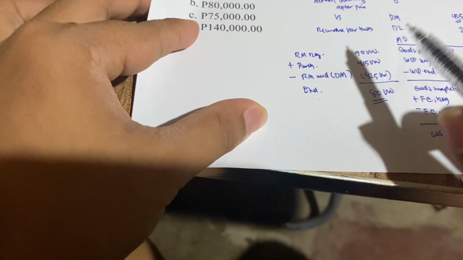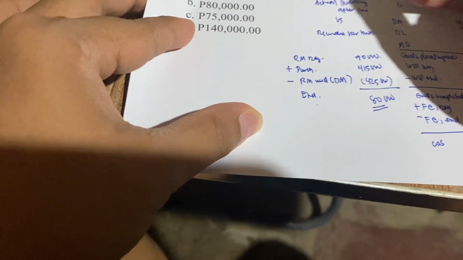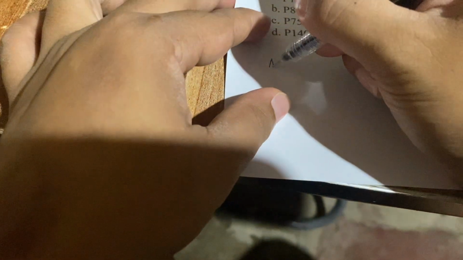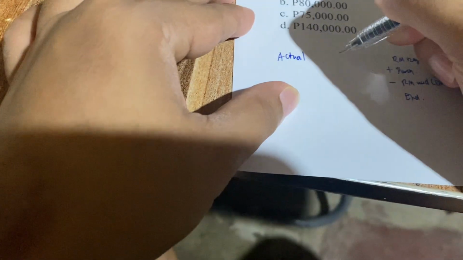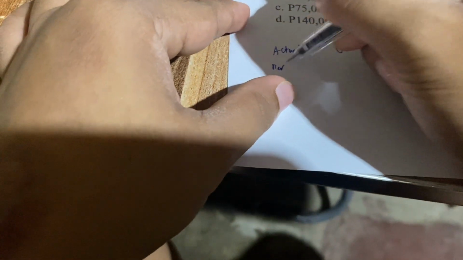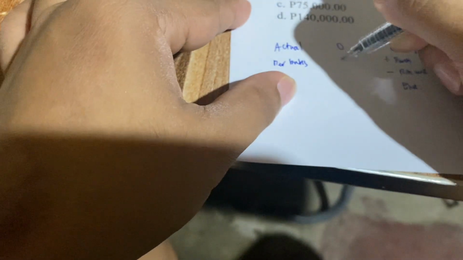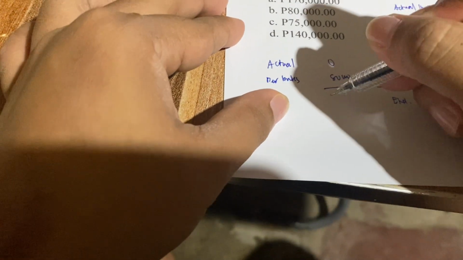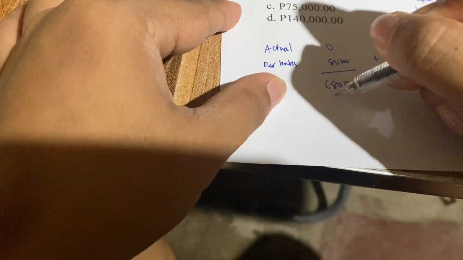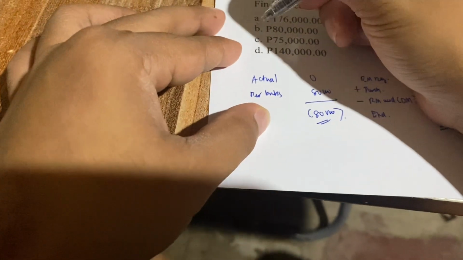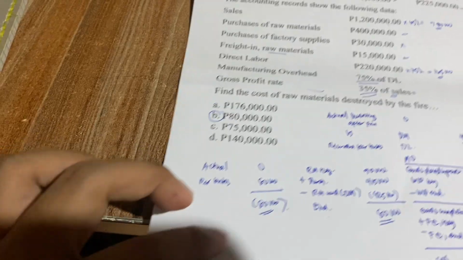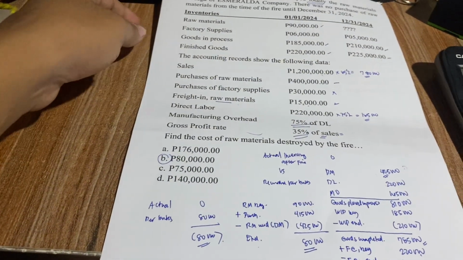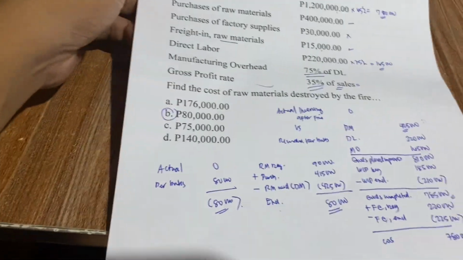And, since per books is 80 siya, so, actual inventory ay 0. Per books, dapat meron ka pang 80,000 pesos. So, since na-destroy na siya, so, ang loss mo ay 80,000. That's letter B. Yan. So, madali lang guys. You have to work it back lang.